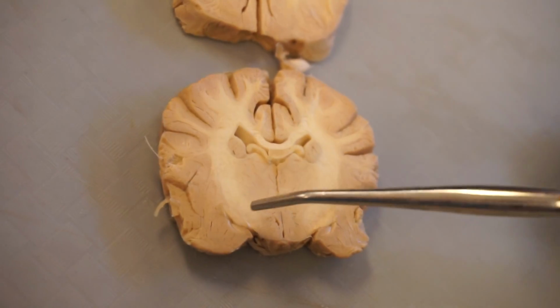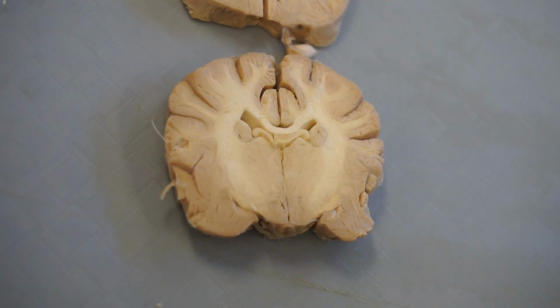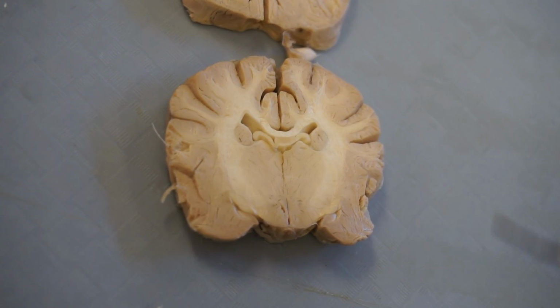So here in this section, you can pick up part of that optic tract sort of curving around the brain.